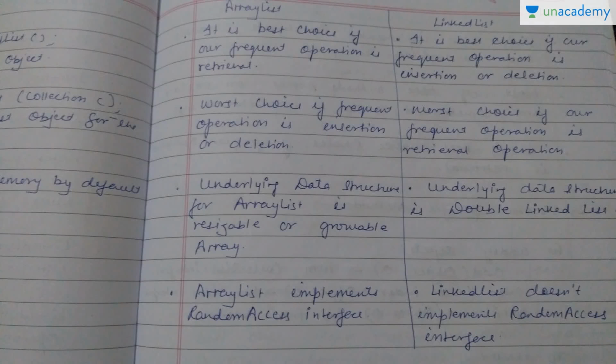Now we'll quickly go through some points about differences between ArrayList and LinkedList. In ArrayList, it is the best choice if our frequent operation is retrieval, and in LinkedList, it is the best choice if our frequent operation is insertion or deletion. And in ArrayList, it is the worst choice if the frequent operation is insertion or deletion, whereas in LinkedList it is the worst choice if our frequent operation is retrieval.